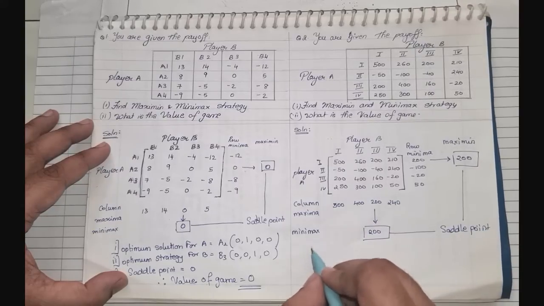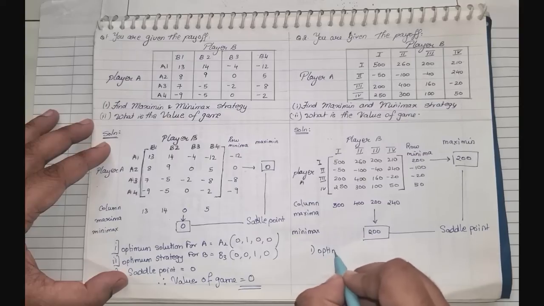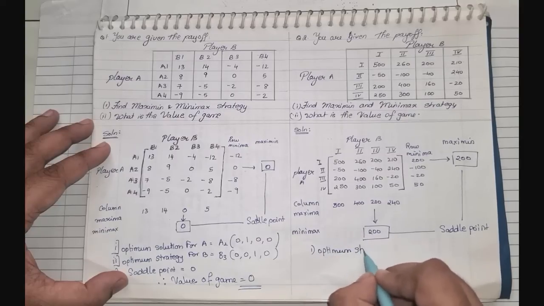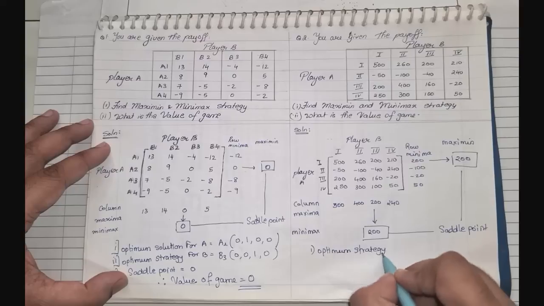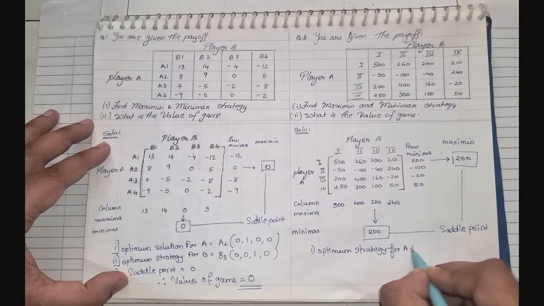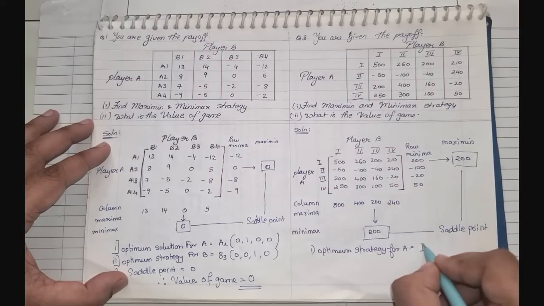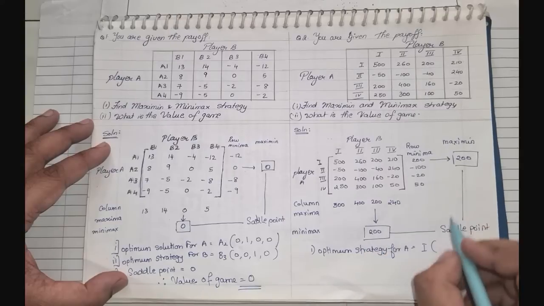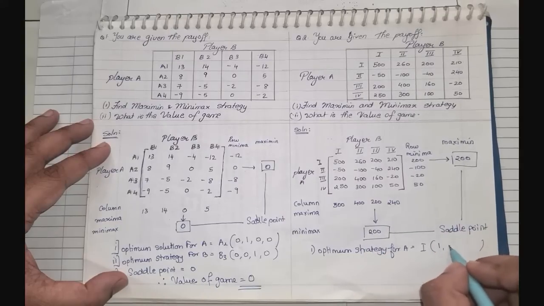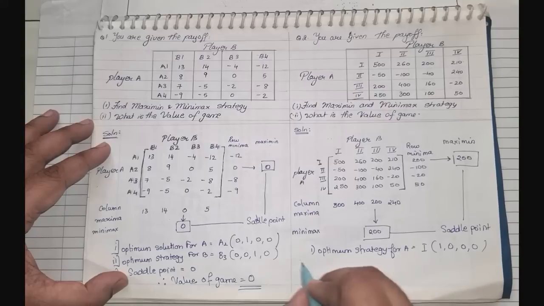Once I get that, number one, the optimum strategy for player A was the first one, and the strategy will be, the first one is selected, so 1 0 0 0.